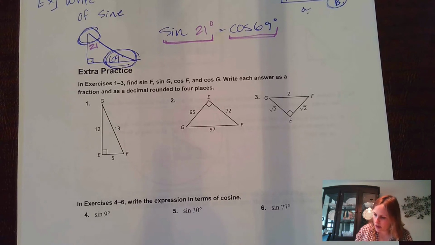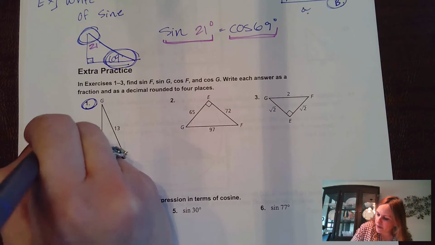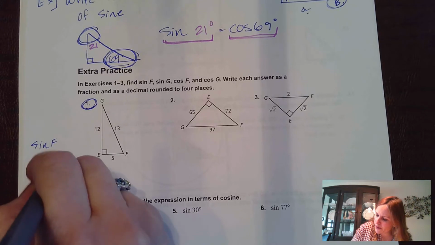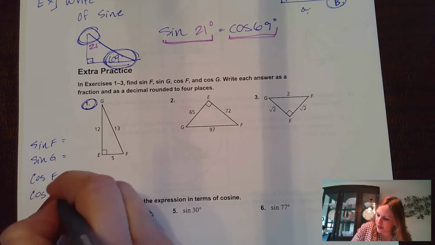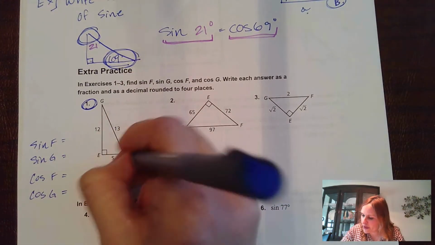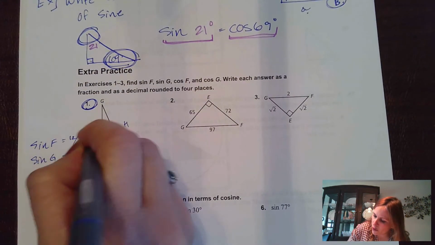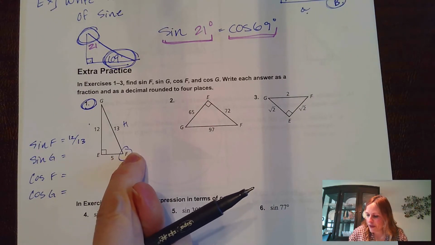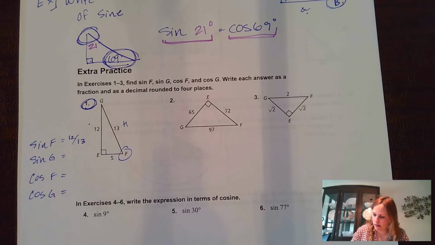So I'm going to go ahead and do number 1. If I had to do sine of f, sine of g, cosine of f, cosine of g, that's what I'm asking you to do. It's find 4 specific ratios. All right, so sine of f, here's f. Opposite over hypotenuse, so I would get 12 over 13. So again, if you remember the relationship, sine of f is the same thing as saying cosine of g. So this would be the same answer.